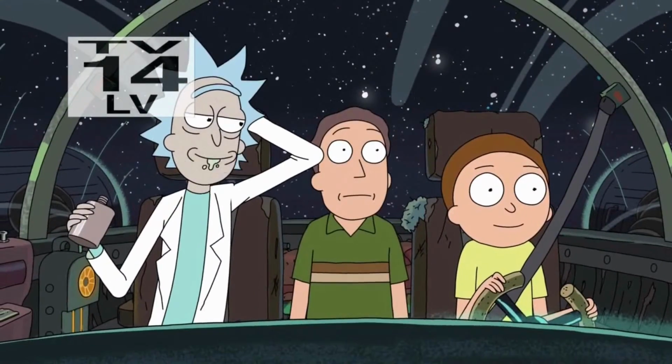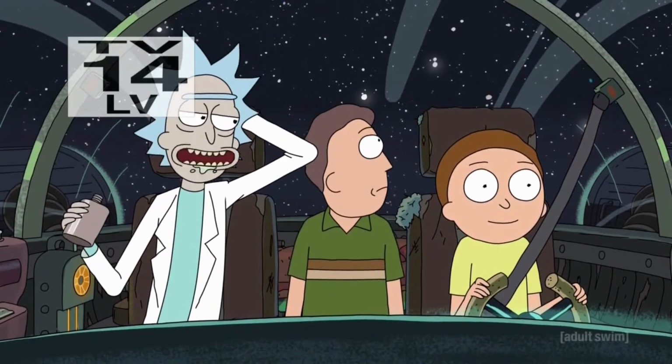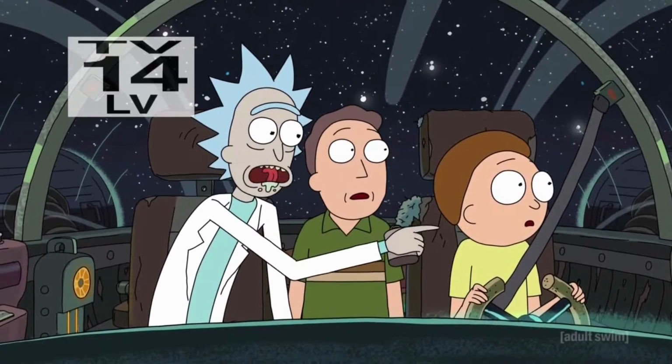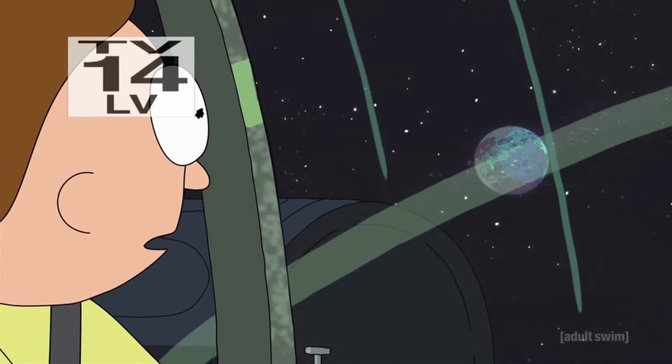Learning to fly this thing, Morty, is going to be really liberating. You know, you're going to be free to go on all kinds of errands for me. Cool. See that planet right there? Don't fly too close to that planet. Someone will come out and try to wash your windshield.